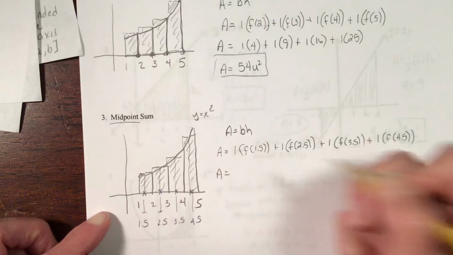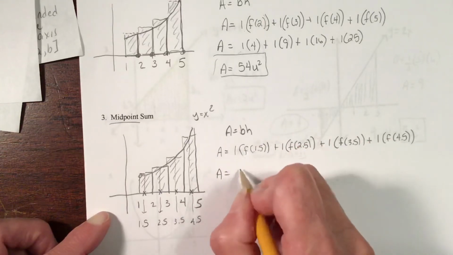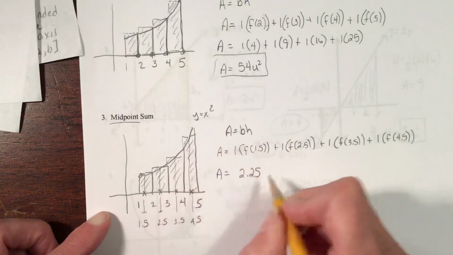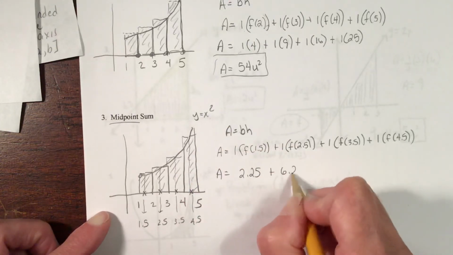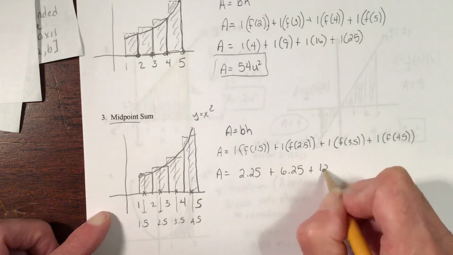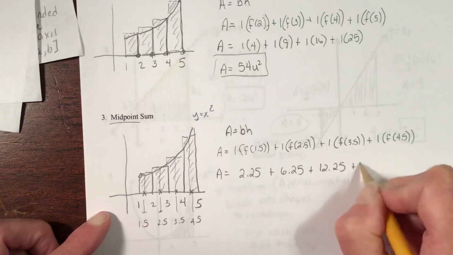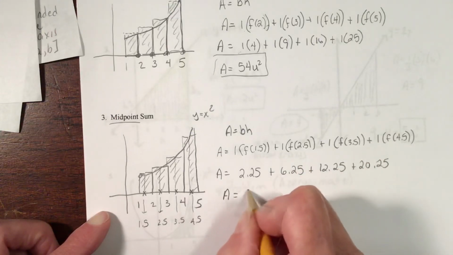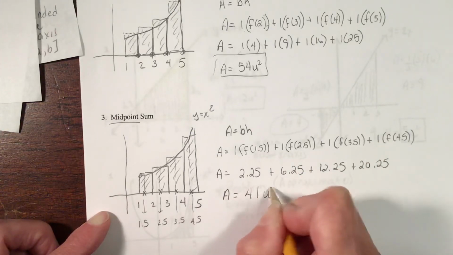I don't want to waste too much of your time, so I did the calculations for you. And again, all I did was plug each of these numbers into the given curve. And our area becomes 41 units squared.